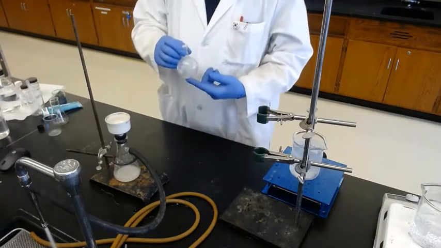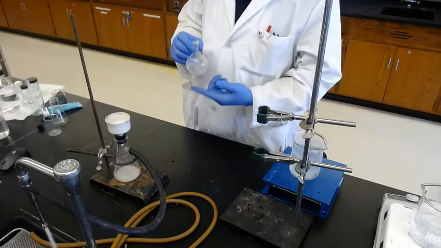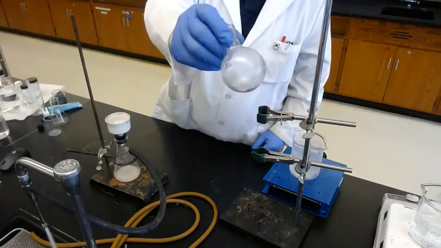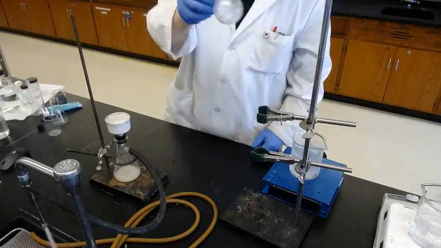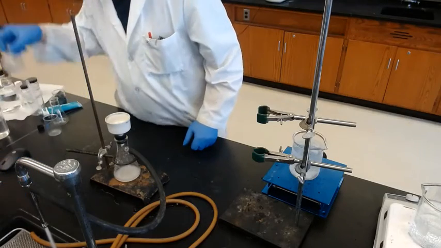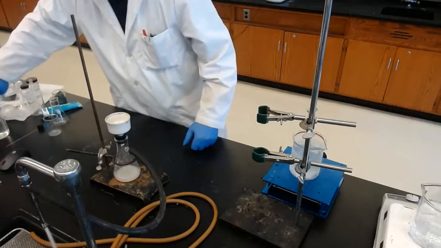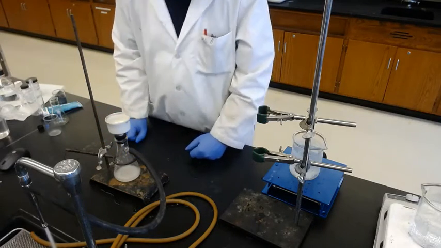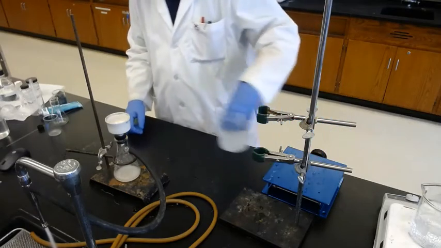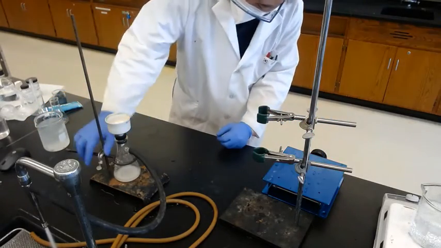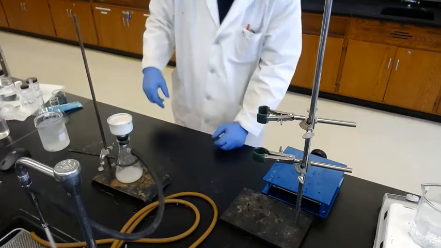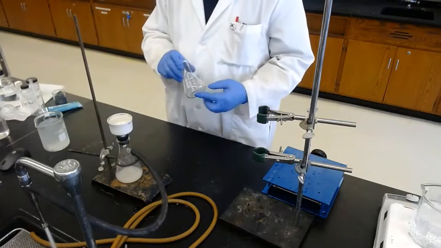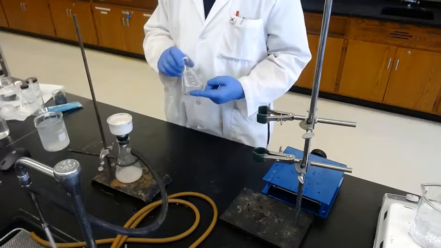If there's solid remaining, maybe you can use cold acetic acid or cold ethanol to rinse it a little bit. But looks like you don't need it. It's completely transferred. Okay. So we got the white crude product. And now we transfer this to an Erlenmeyer flask to recrystallize in ethanol.